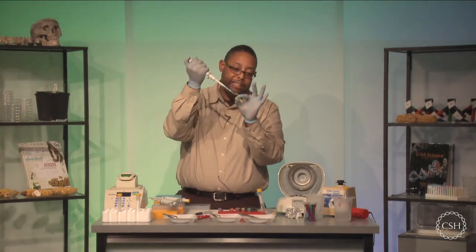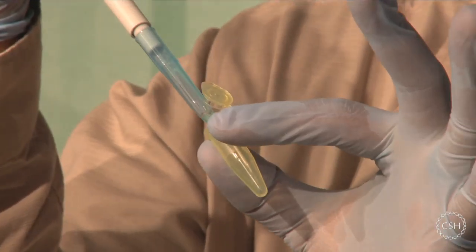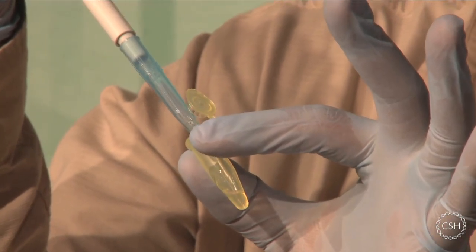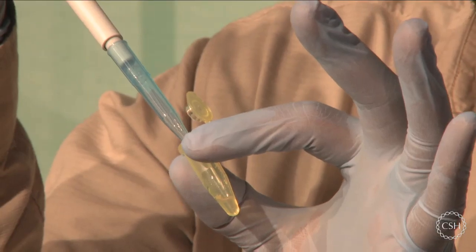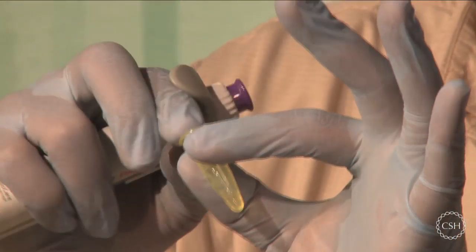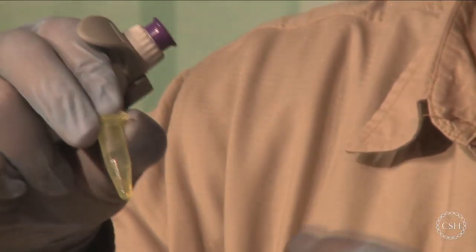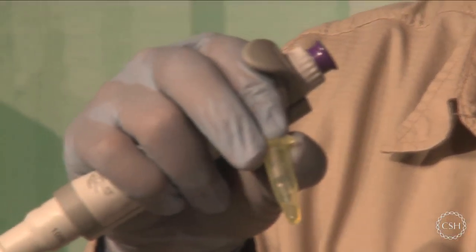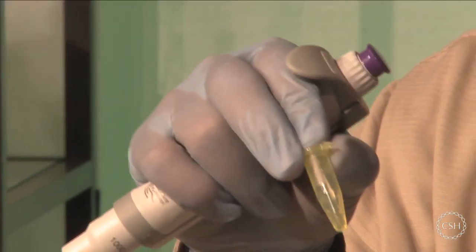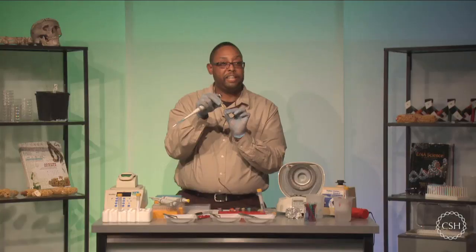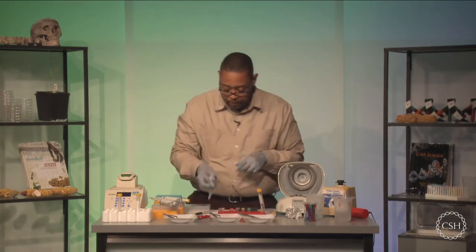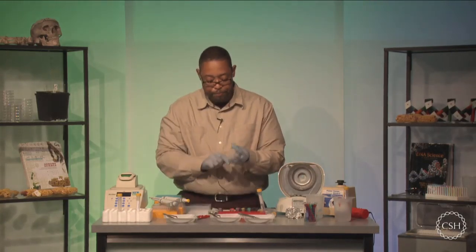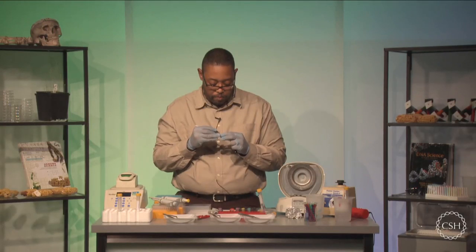So what I'm going to do here is not touch the inside of the test tube with my tip. I'm just going to release the contents of my tip into the test tube, and then work my way out of there. So what I did is I minimized the exposure of the material that was on the outside of my tip to my test tube and only delivered the clear lysate, or the liquid. Let me get rid of this. And of course, I've got to label my sample. This is going to be S2.